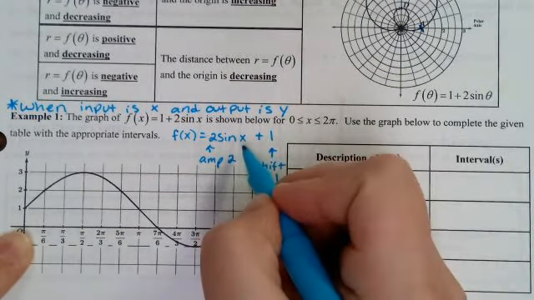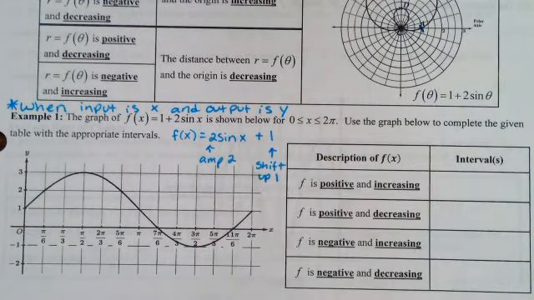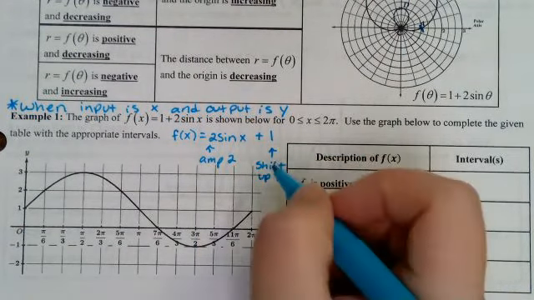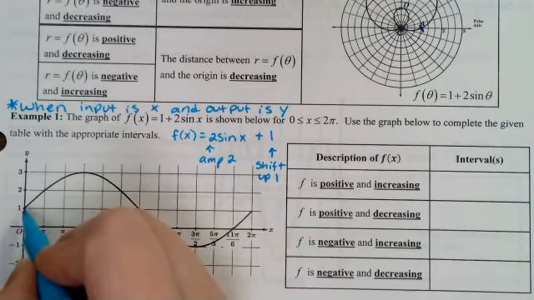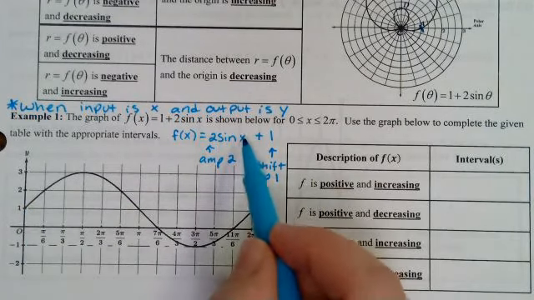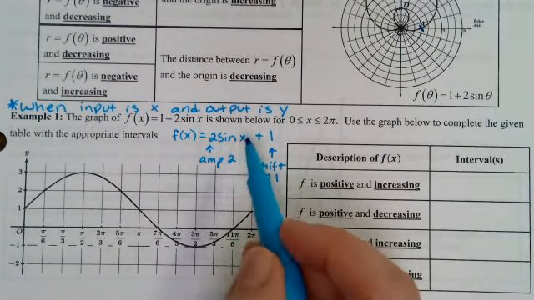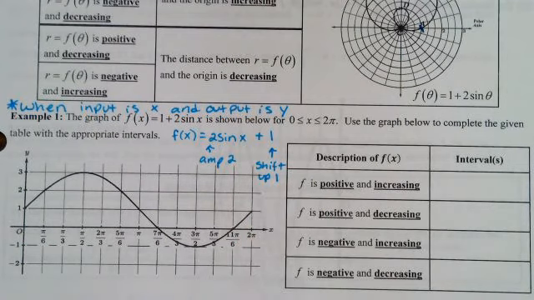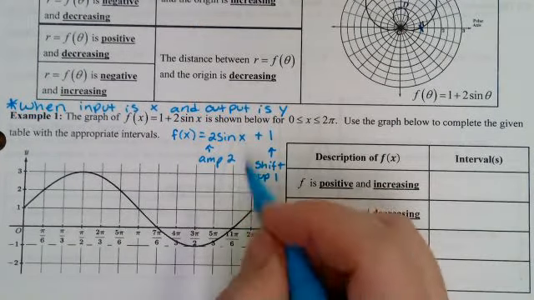Sine starts from the midline and then goes from there. So if it's been shifted up 1, that midline is at 1, and then it goes up and down and back up. The period has not been messed with on this, and in later problems we'll talk about how the period can get messed with and how that affects things. But that all goes back to stuff that we have studied earlier on.